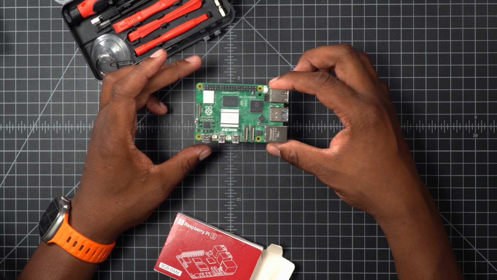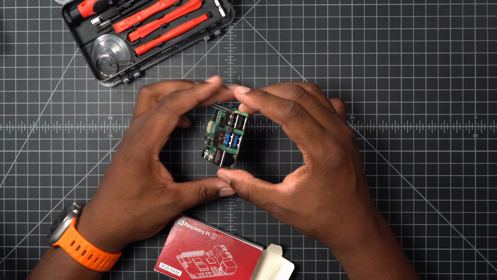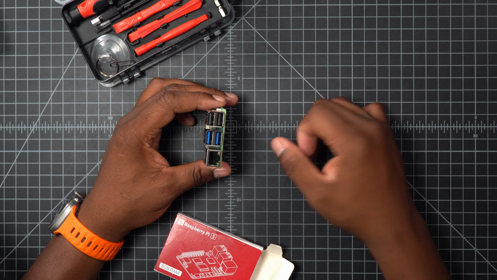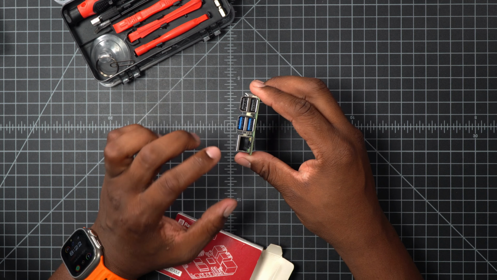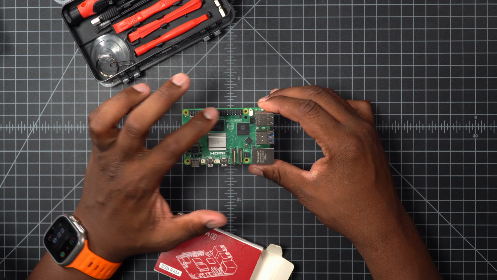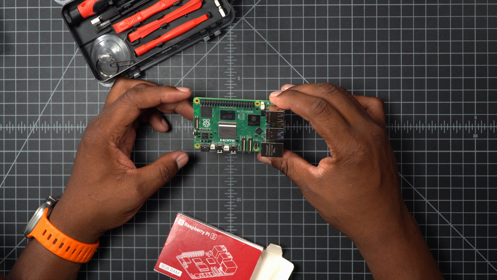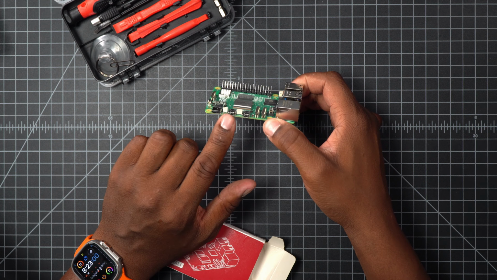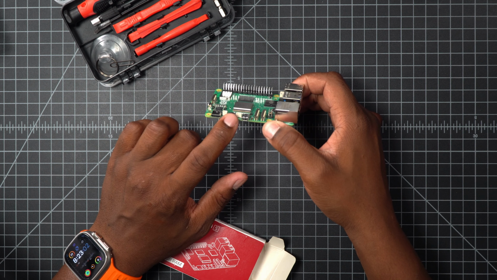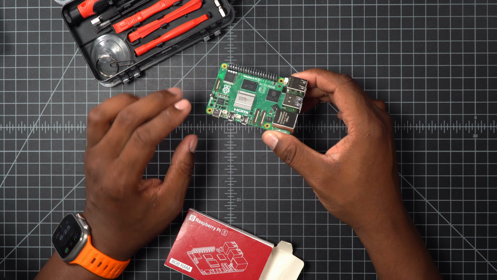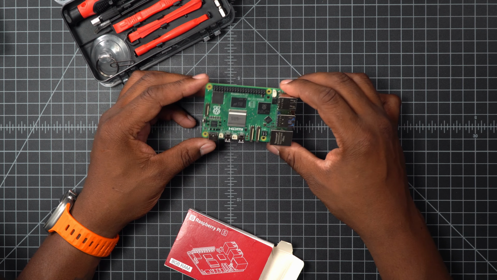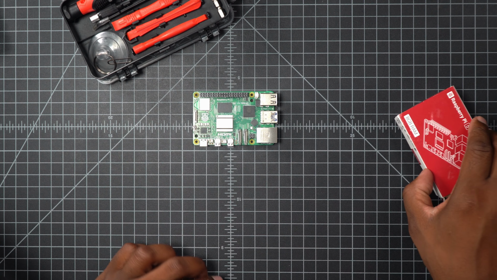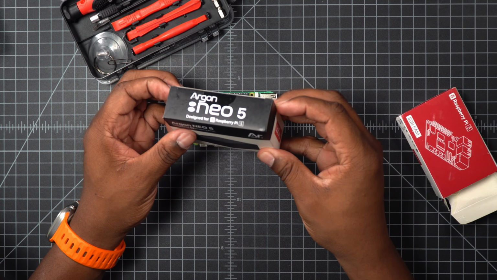So this is the Raspberry Pi 5 right here. We have our USB-C. So the blue means 3.0, black means 2.0. We have our gigabit Ethernet. We have our PCIe connection, and then we have our micro HDMI 0, for whatever reason they call it 0, and then that's 1. We have our USB-C, and we have a few other connection ports on here. And we're going to be putting it inside of this case right here.